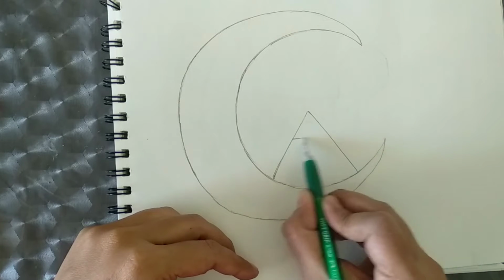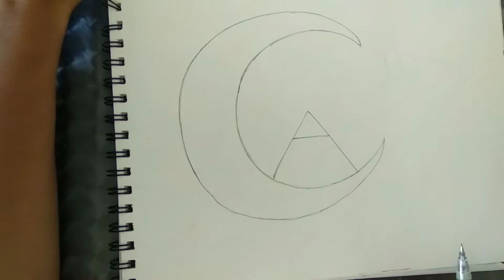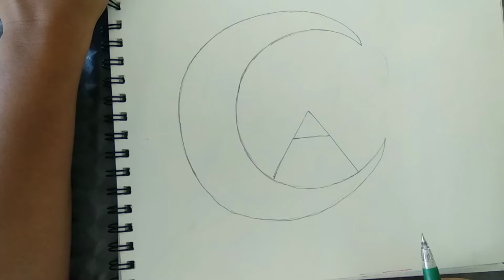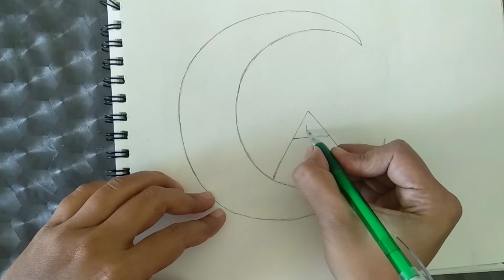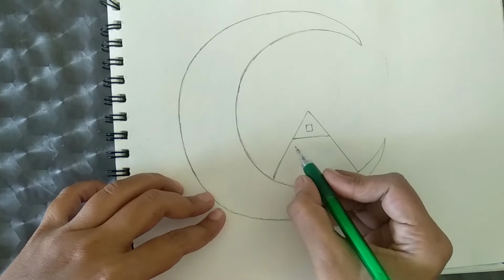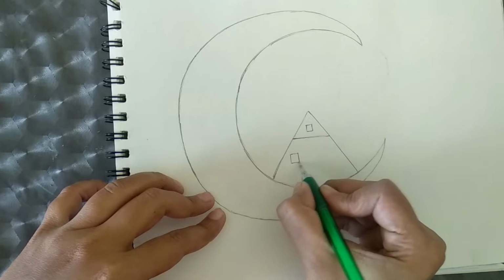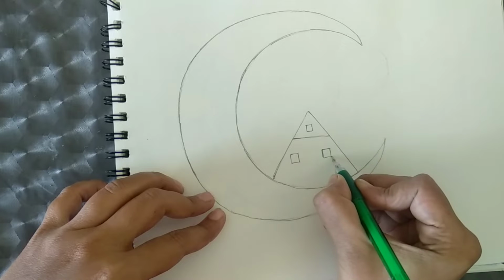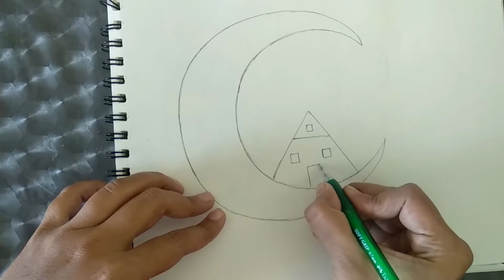Then here, to make the roof, I am making a horizontal line. All of you follow all the steps with me, and it will be very simple for you. Two rectangles on the bottom side, very small ones for windows, and one door in the middle.